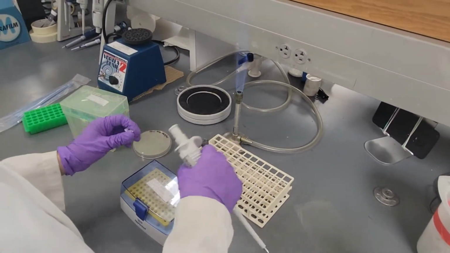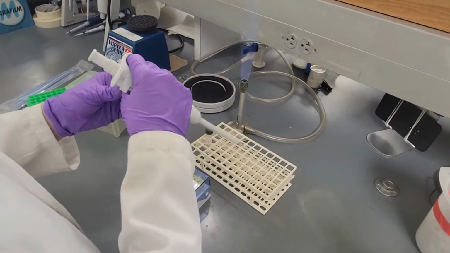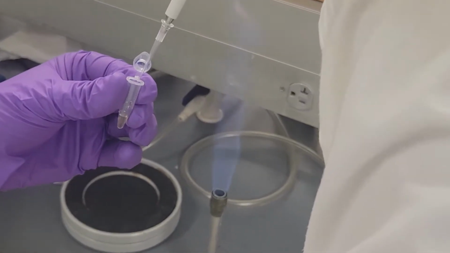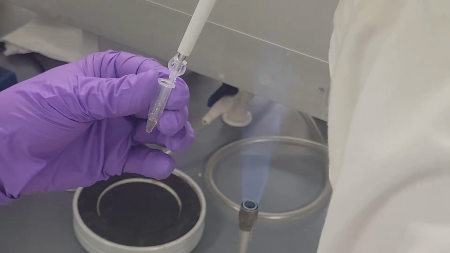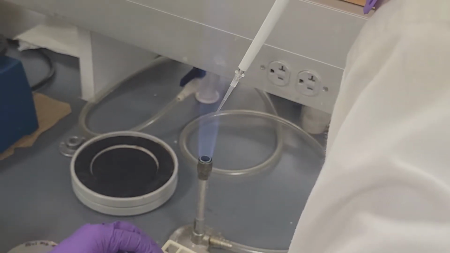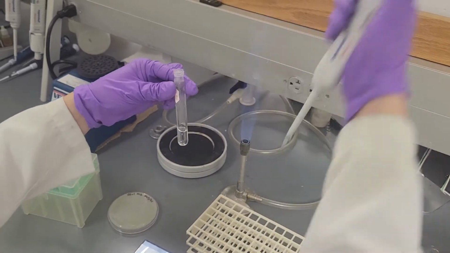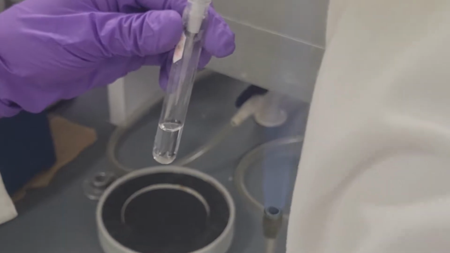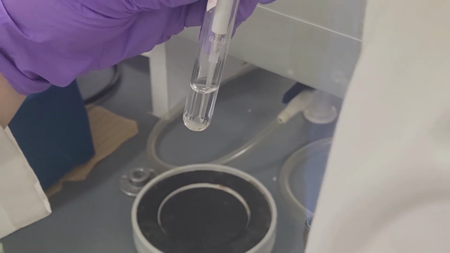After, we add 10 microliters of NTA master metal mix, as shown. Make sure to add within the solution due to the low volume.